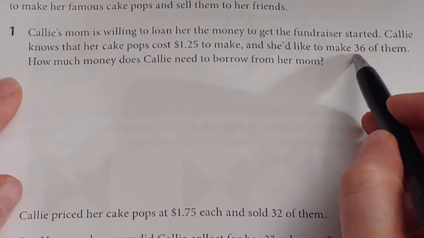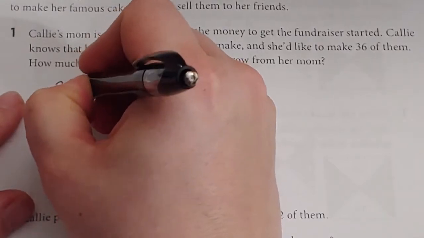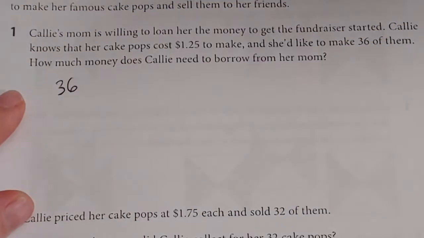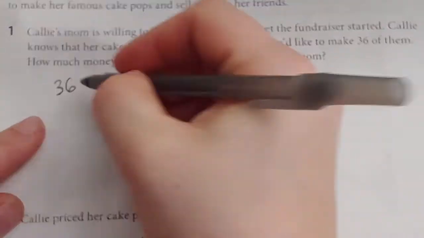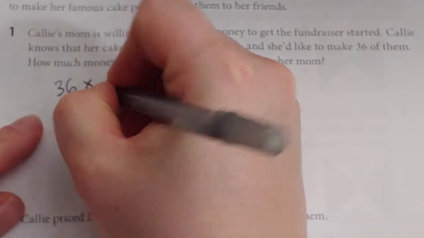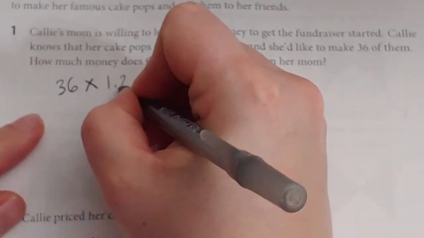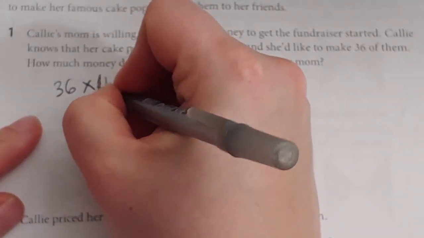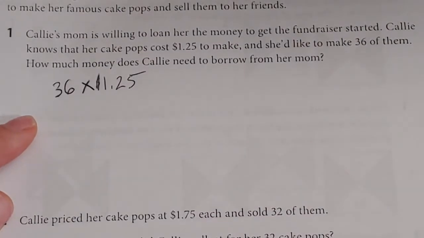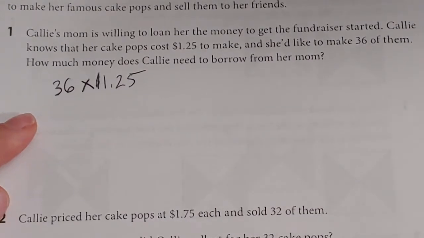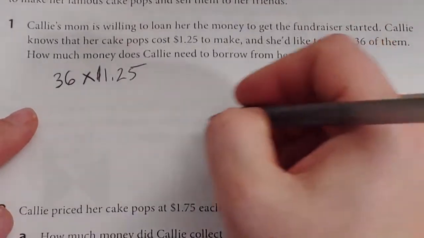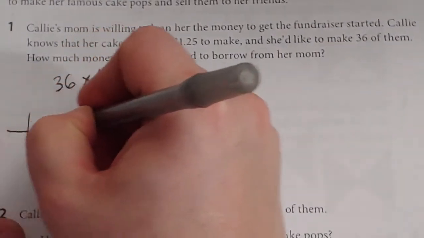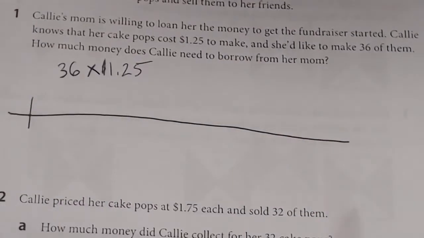So she's trying to make 36 pops, and each one costs $1.25. So she's got 36 groups of $1.25. There's multiple ways that you could solve this. So if your way doesn't look the exact same as mine, but you end up at the same answer, nice job. One thing you could do is our good friend, the ratio table.